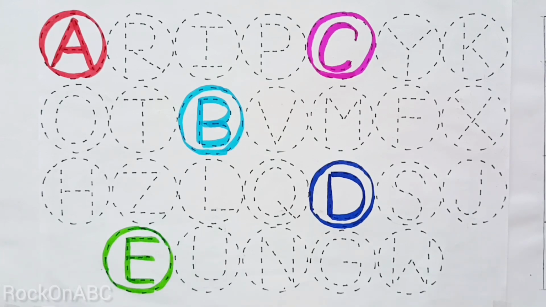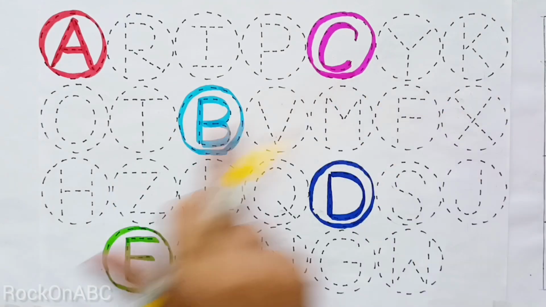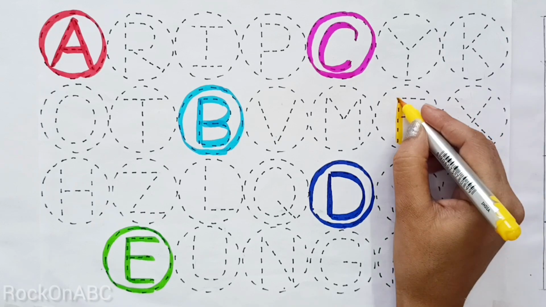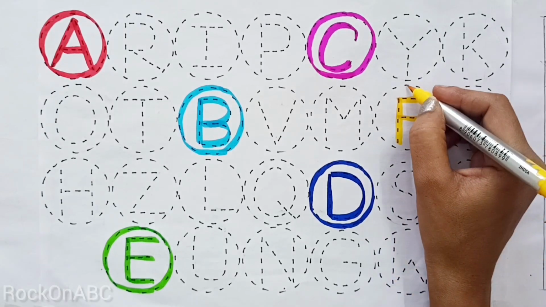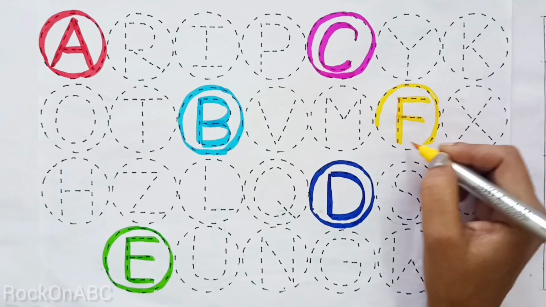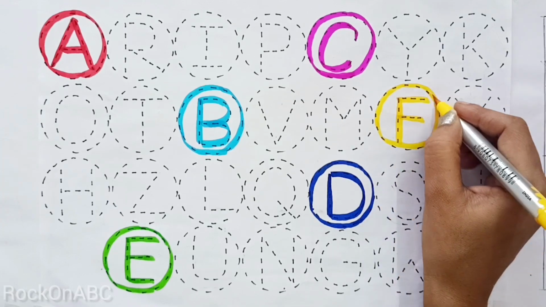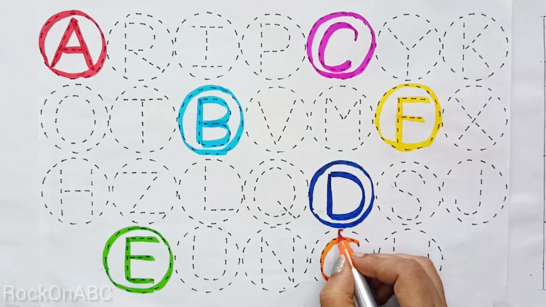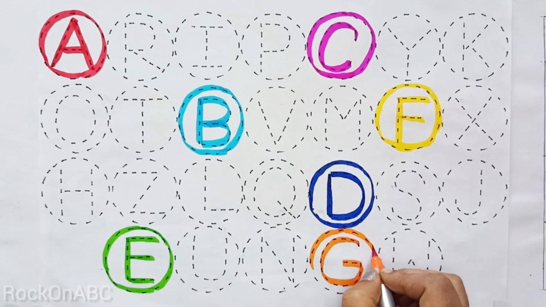Let's find out F. Who will find the F? Yes, F. Yellow color F. F for frog. Let's circle the F. F for frog. Next G. Orange color G. G for grapes.